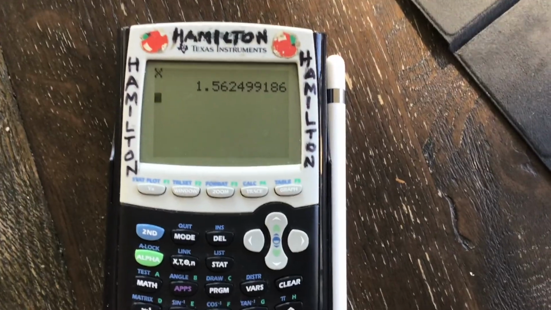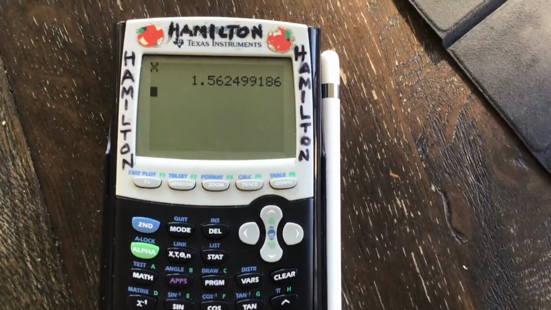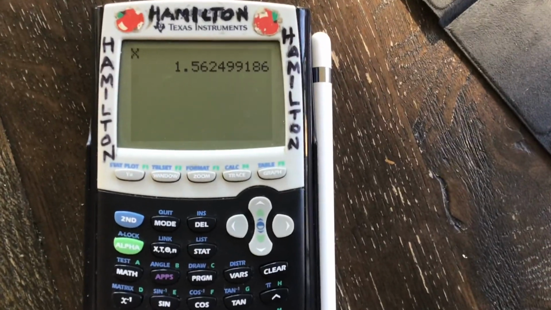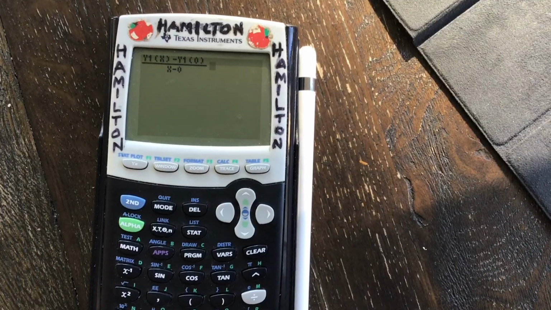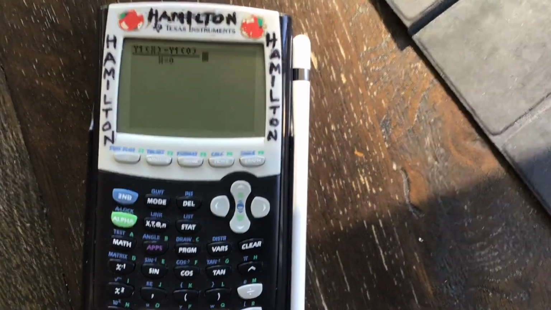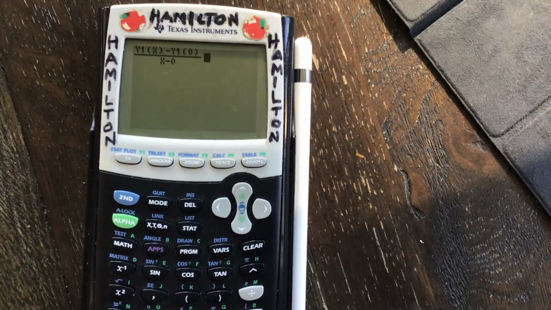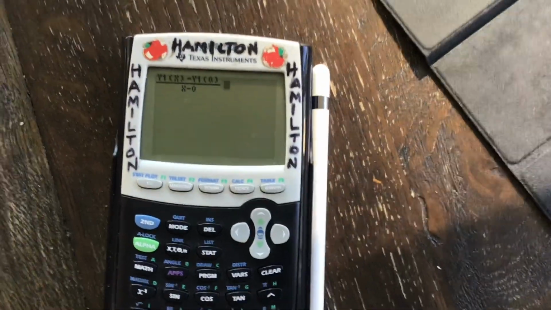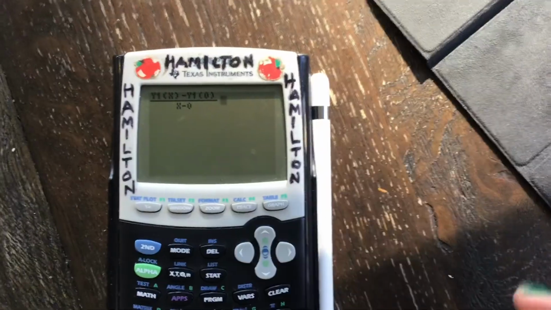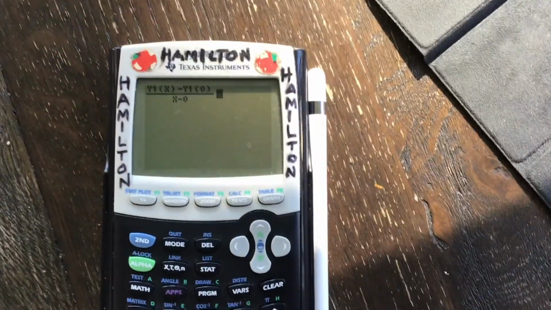Because I believe it asked, now what is the average velocity at that maximum value? So let's do that next. Since it asked for the average velocity once it hit its peak, I plugged in y1 of x, because remember the x still kept the 1.5, whatever that was.